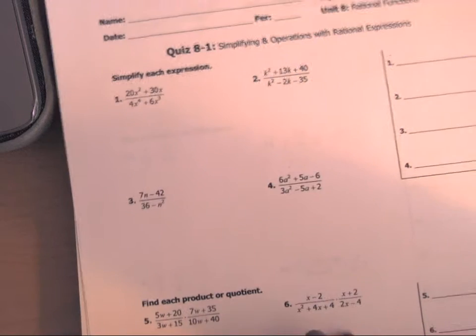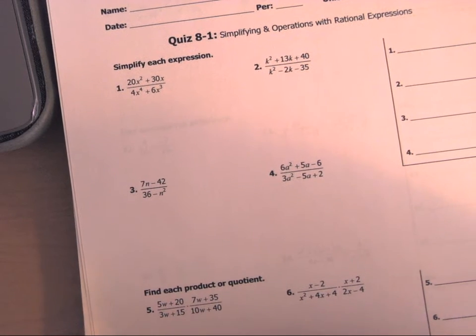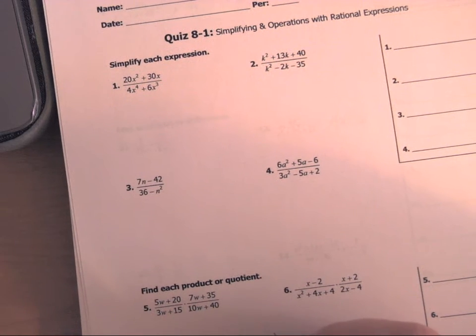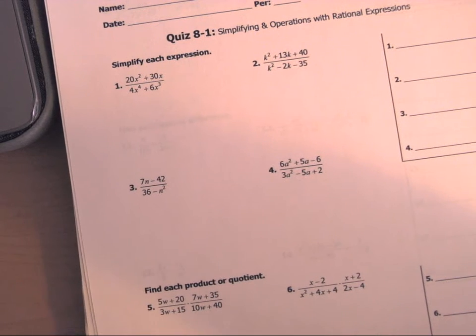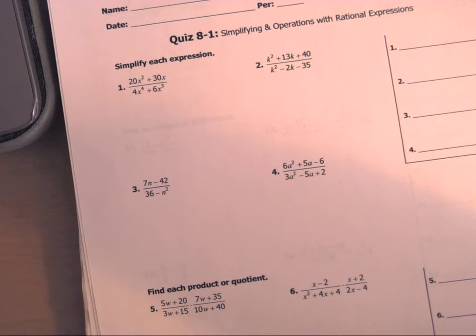Okay, guys. So basically, we've done this a couple times now. So all you need to do is just factor and cancel for all of these.